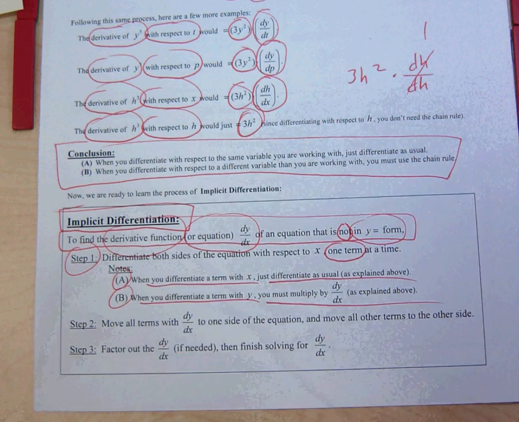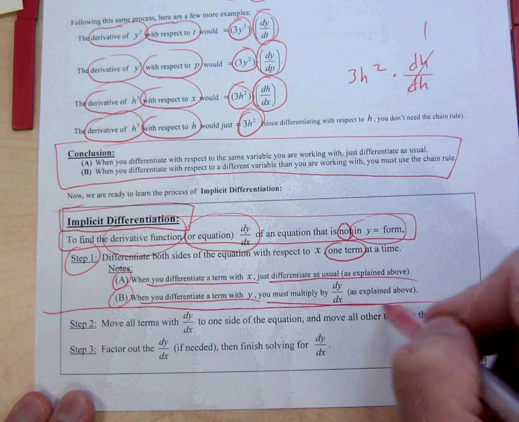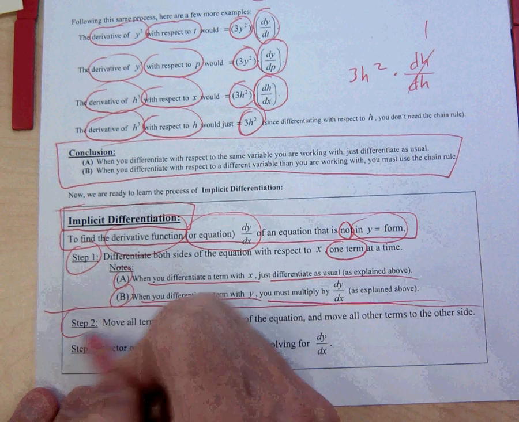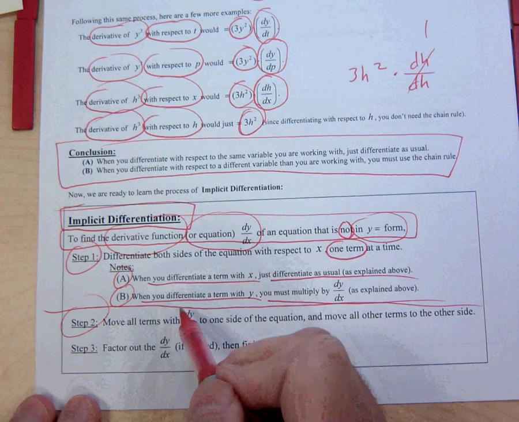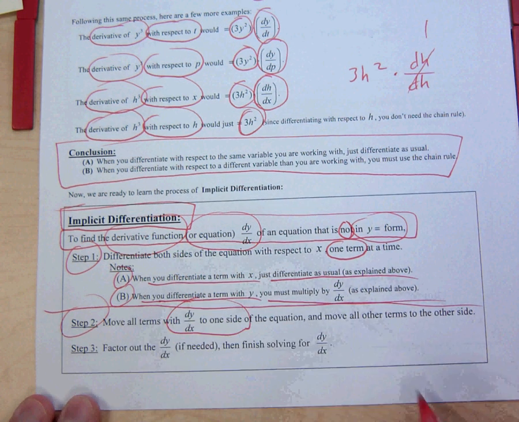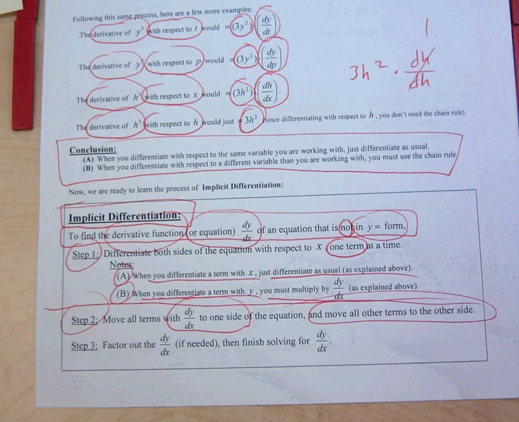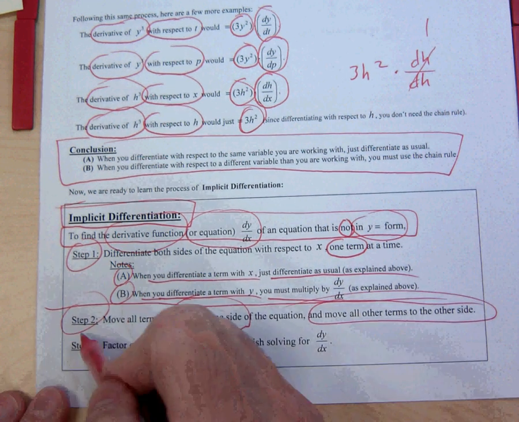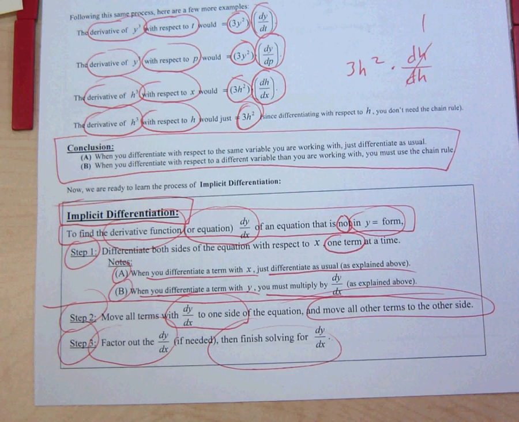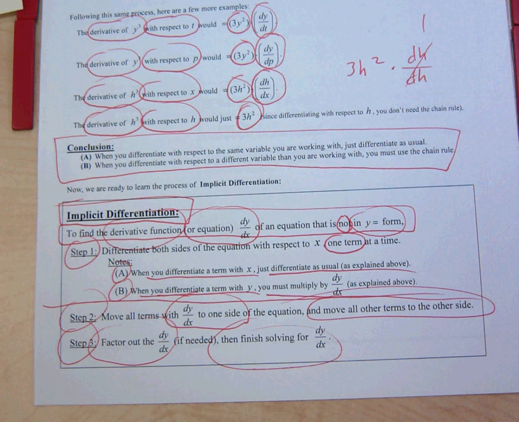Okay? Now, once you're done with that, the calculus is done, okay? And so the rest of it is algebra. But again, as usual, that's typically the hard part. So what are you going to do then? Well, you're going to move all the terms with dy/dx to one side of the equation, move all other terms to the other side. Are you with me? And then factor out a dy/dx if you need to, and then finish solving for dy/dx.